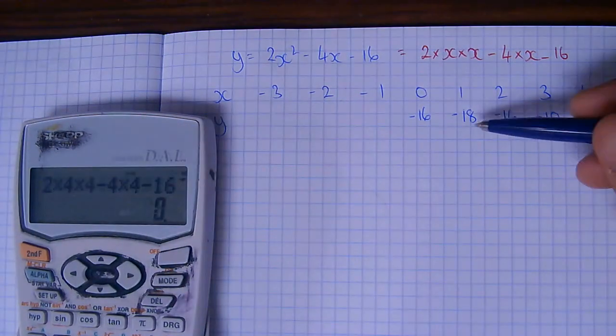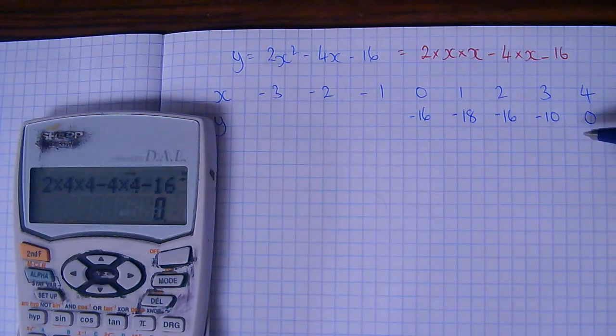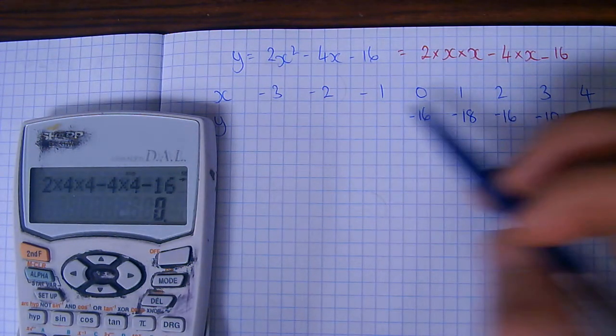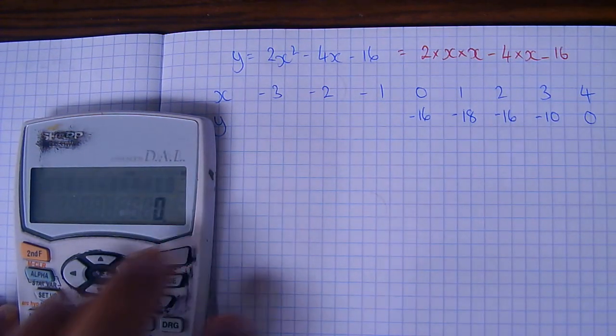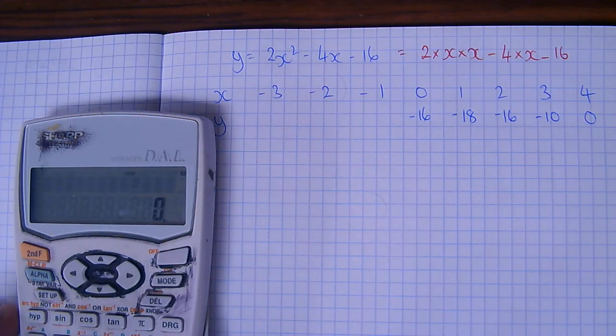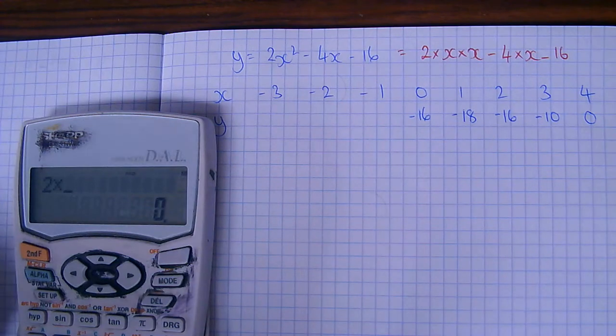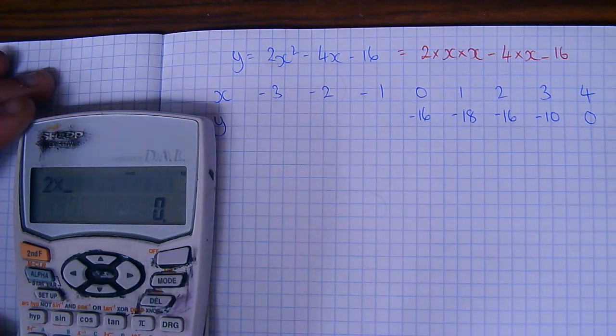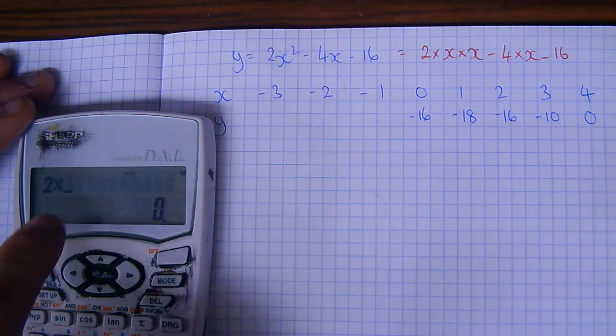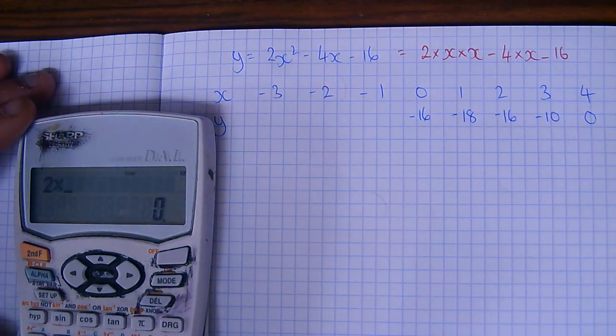Now I do know that quadratics are going to be symmetrical, so I'm going to guess that this one here, minus 1, is going to be minus 10. In the exam they normally fill a few in to make sure that you're okay and you've got the right things. So let's try it. 2 times, and because this is negative 1, I have to use the negative button on my calculator. On the school calculators it's down this side somewhere, on mine it's at the bottom. But I get 2 times negative 1 times negative 1.